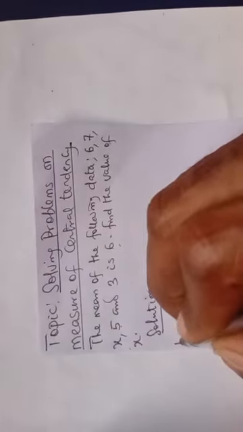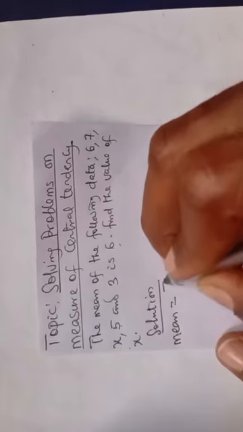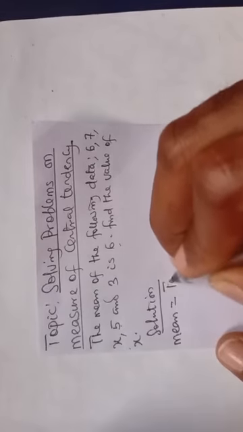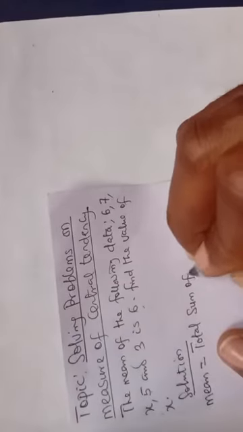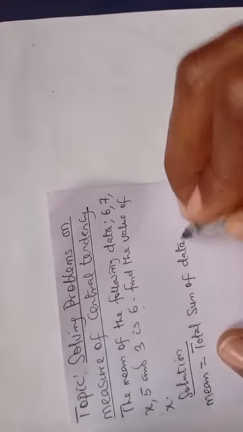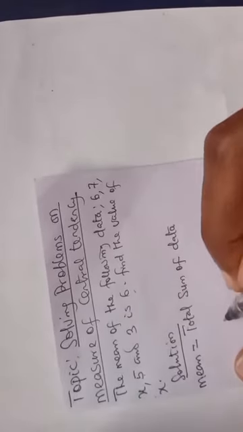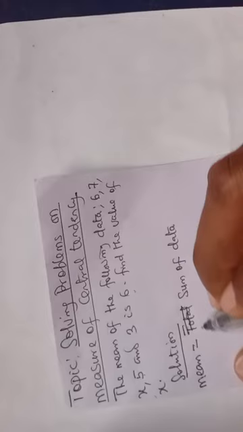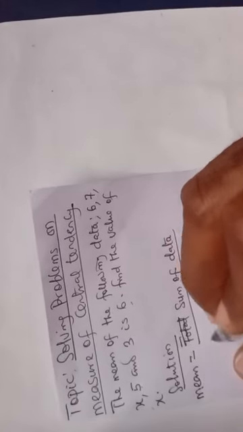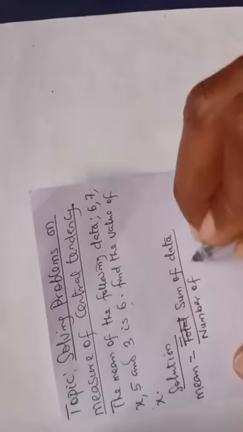First, put the formula: mean equal to total sum of data over number of data.